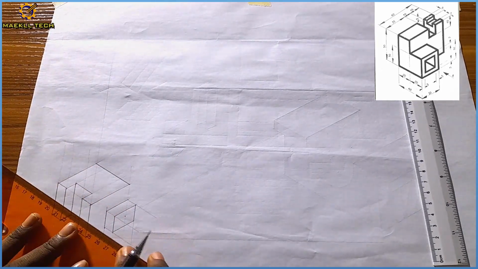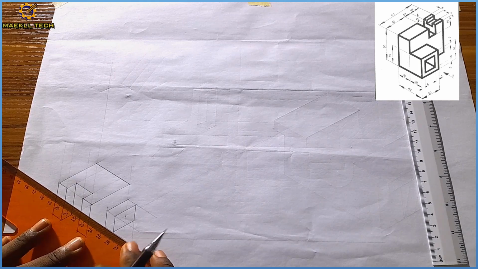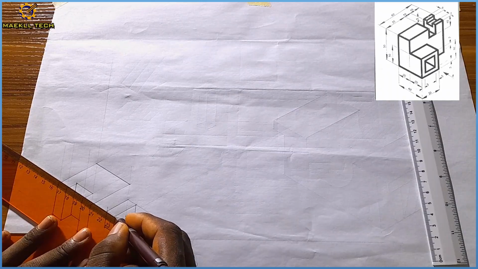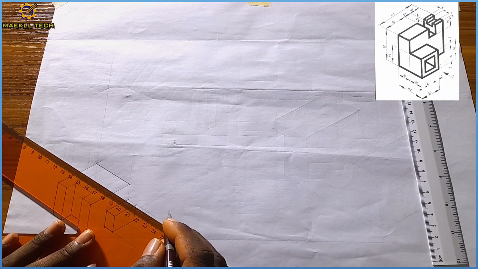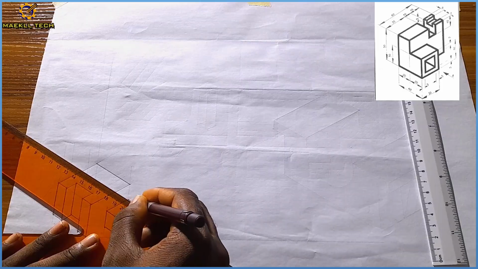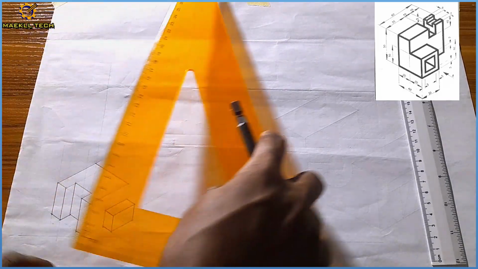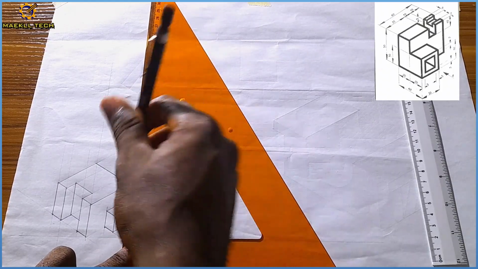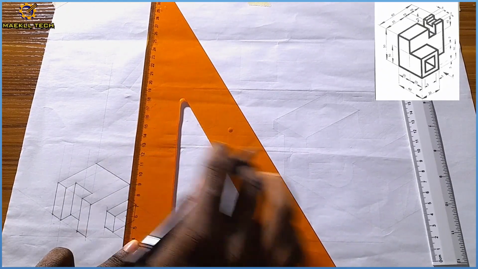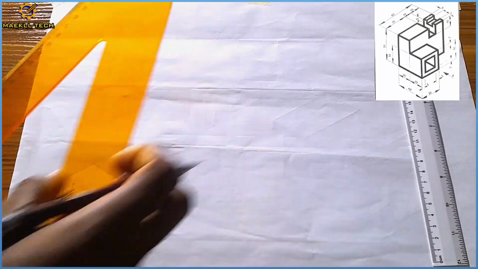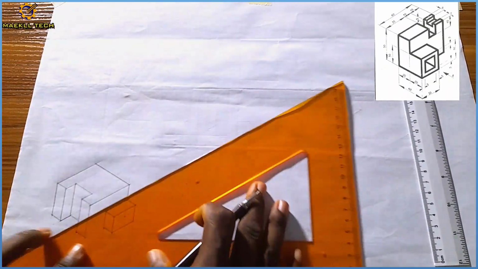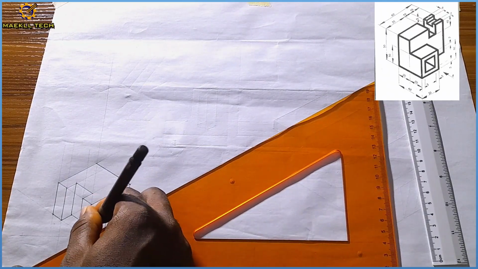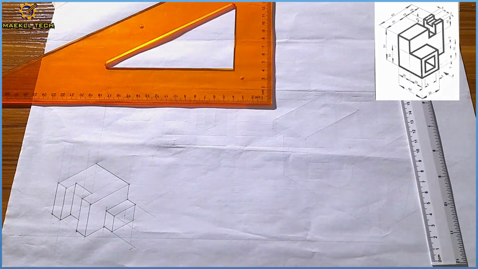Then thicken this, and thicken this. So I bold this. And this. So, and that is our object.